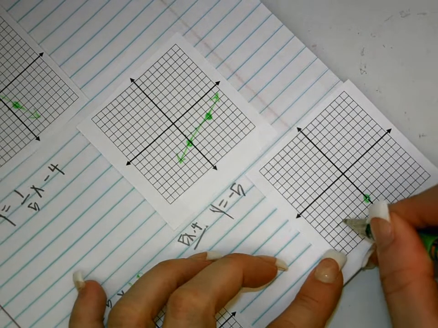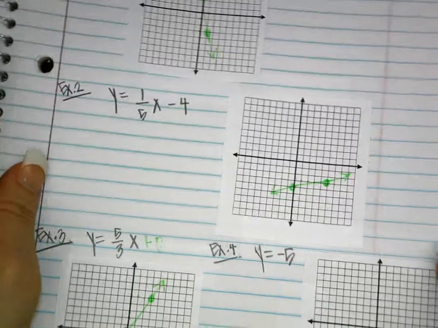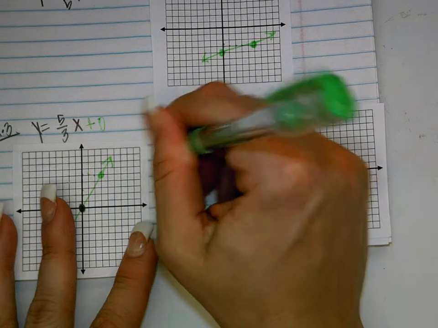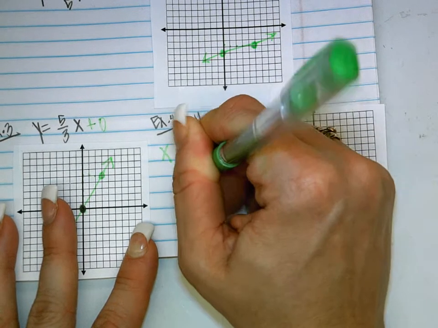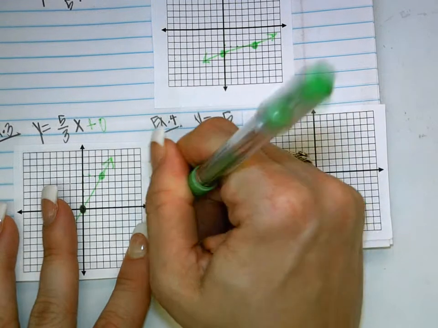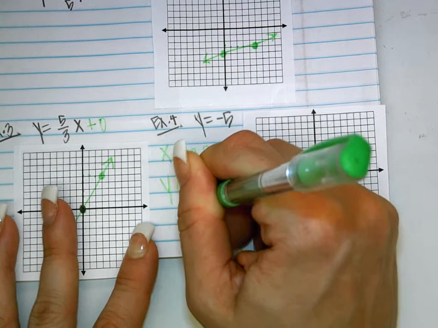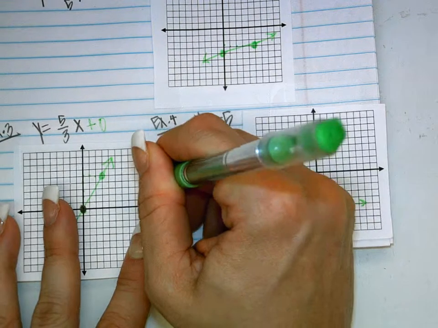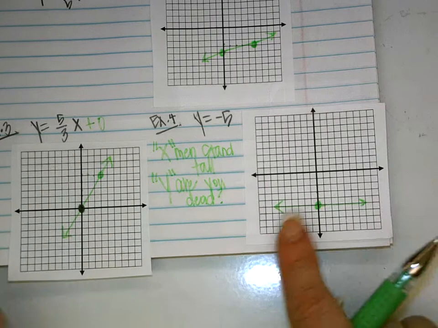Do you remember the saying, X-Men stand tall, why are you dead? Okay, well, it's silly, but it might help you remember. X-Men stand tall, and why are you dead? An x equals line is a straight up and down line. X-Men stand tall. Why are you dead is a flat line.